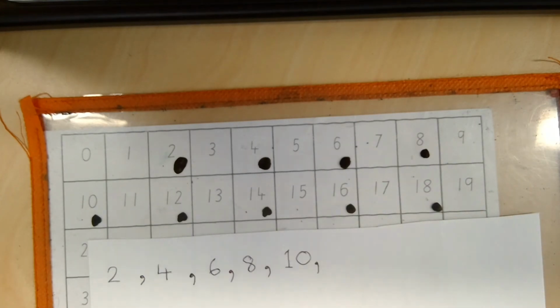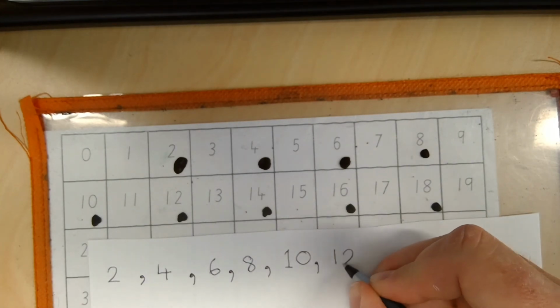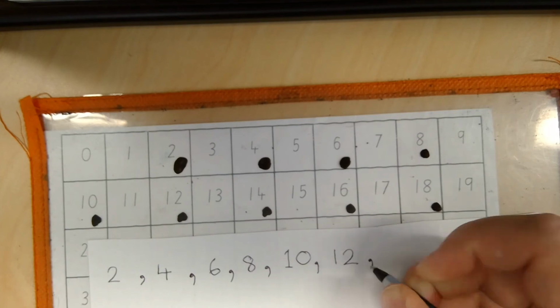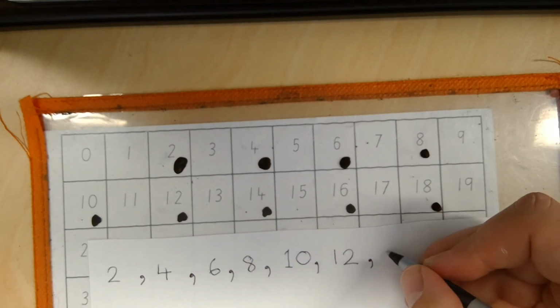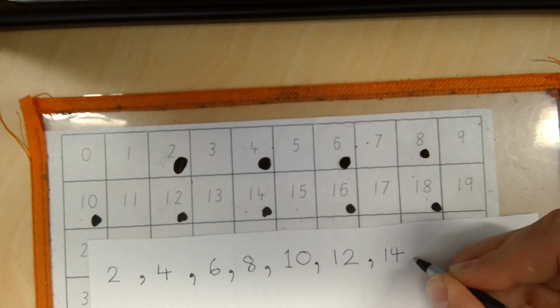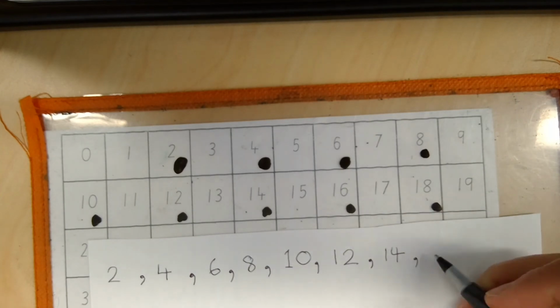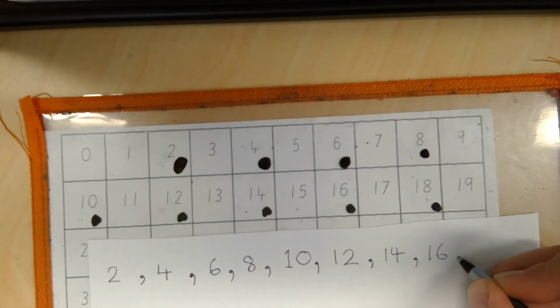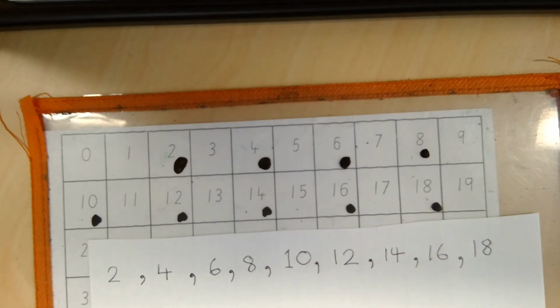And then after that, we get to 12, then a comma, and then 14, comma, and 16, and my last one will be 18. And you would keep going until your time for Quick Think Maths is finished. And like I said, you can practice doing it by 2s, 5s, 10s, or even 3s. Good luck, everybody.